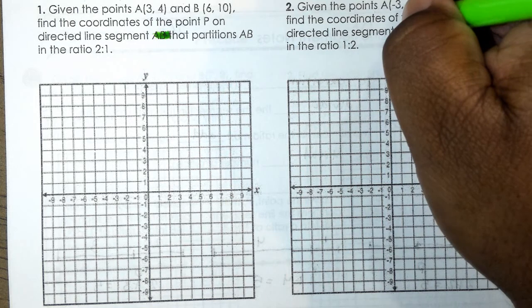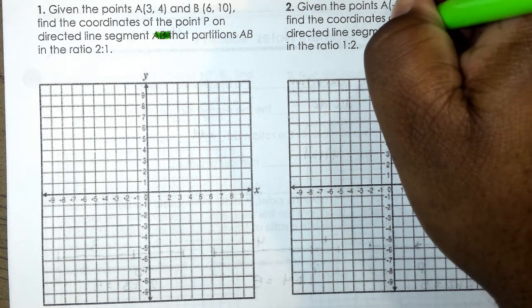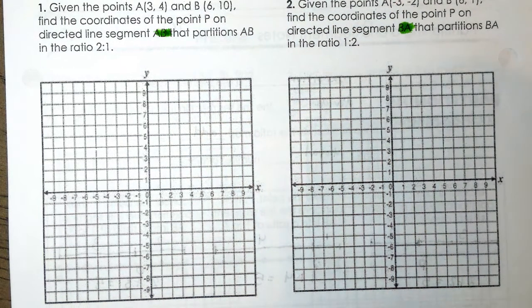On this one they say from B to A. On number 2, we're going to have to partition from B to A. We're going to reverse the way we partition. You just got to pay attention to the way they name the stuff.